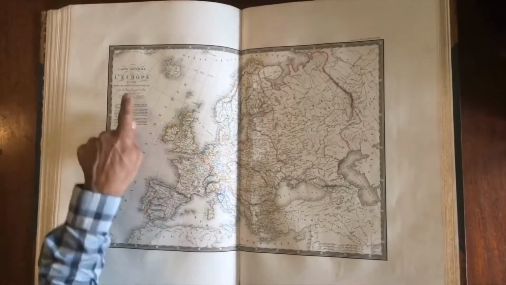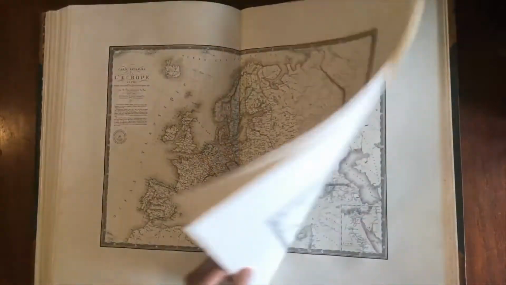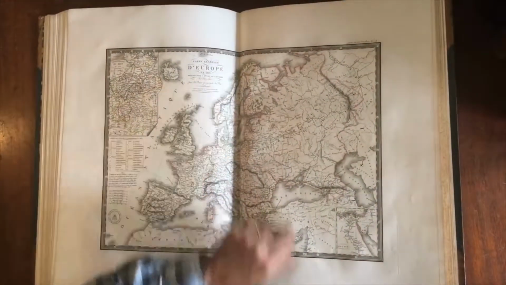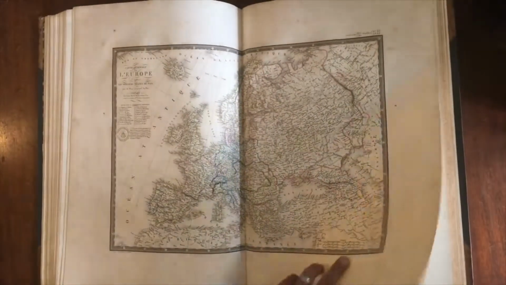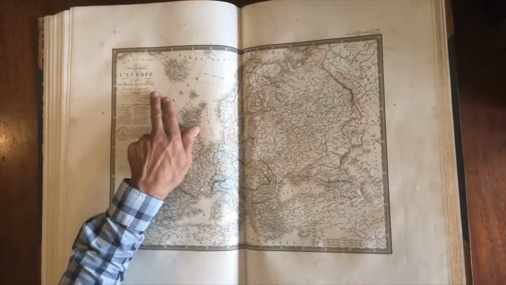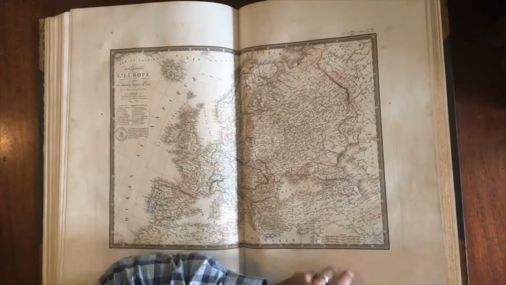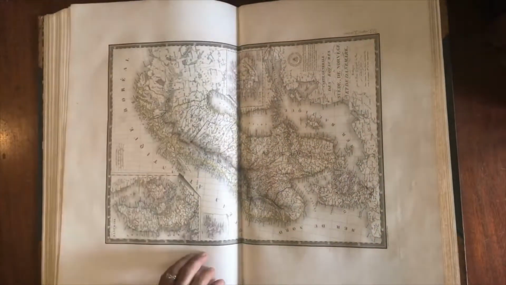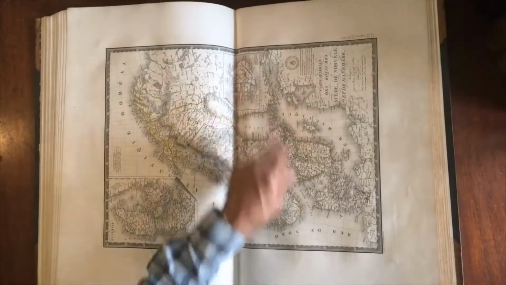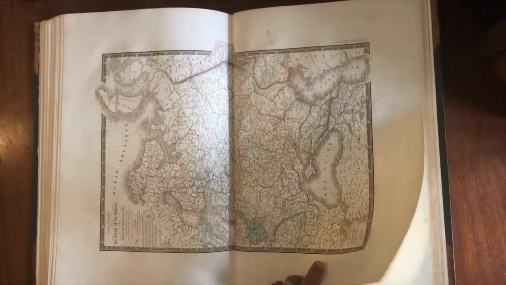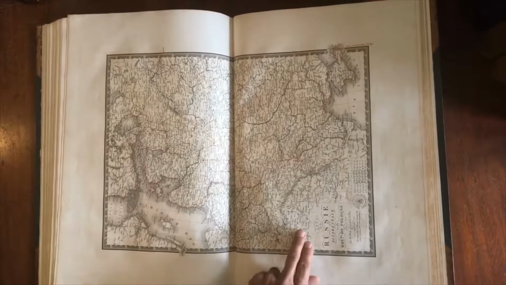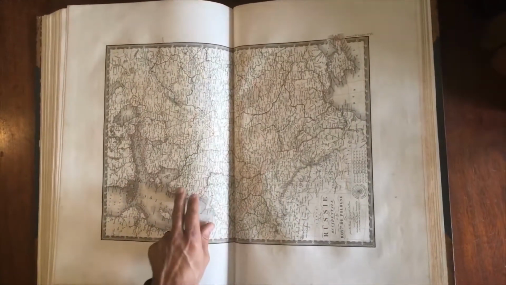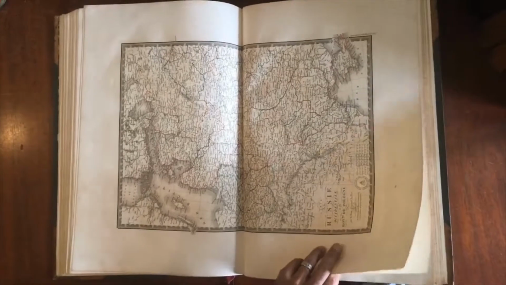And here is Europe in the era in 1789. And here is Europe in 1813. Here we have Europe after the Treaty of Peace, 1828. Here we have a nice map, Scandinavia, Denmark inset, Iceland there. It's a nice map. Here's a map of Russia in Europe. Here's another map of Russia near the Baltic Sea with Poland and Prussia and Lithuania.